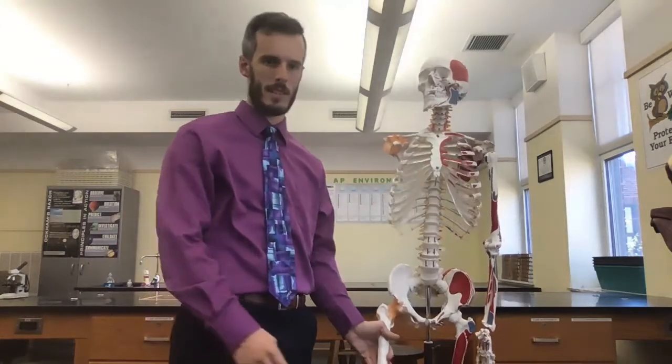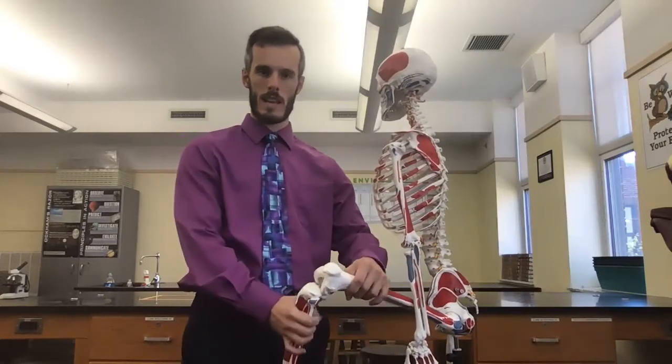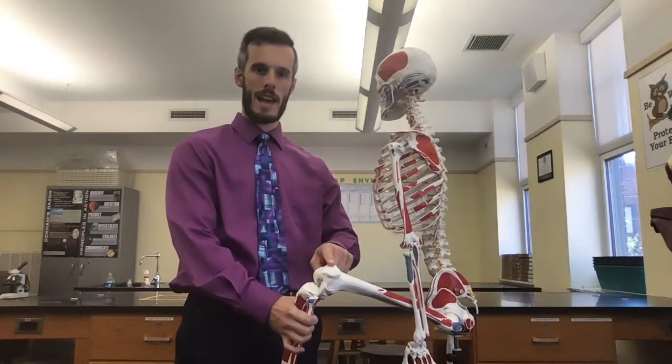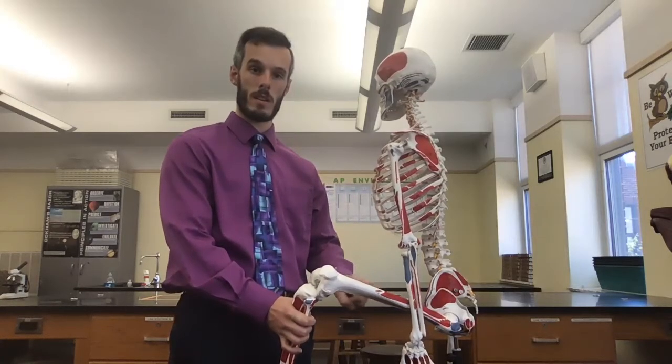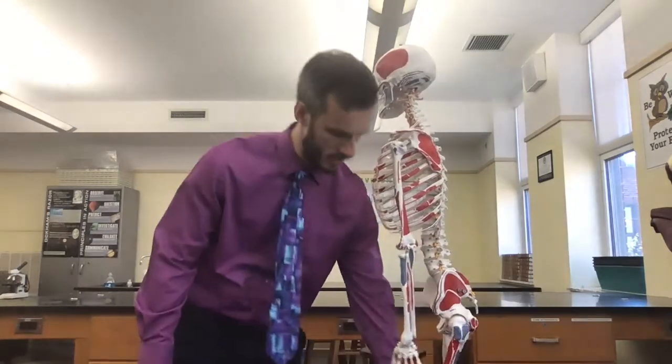Number 6. Of course, that leg doesn't bend, so we're gonna use this leg. The patella, the kneecap right here, the patella is blank to the femur. That is your thigh bone. The patella, which is right here in your kneecap, is blank to the femur. That's number 6.